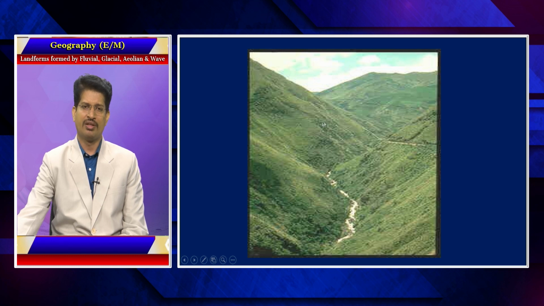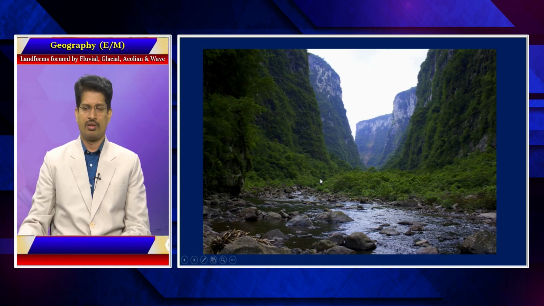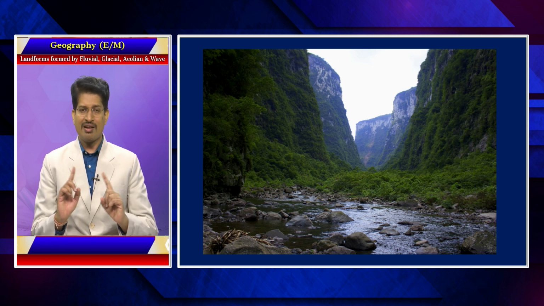This is a valley which is formed in the higher elevated region, in the form of a V-shape. But when the slope gradient decreases, see the picture being shown to you, when lateral erosion dominates, the sides of the river valley are being cut, subjected to weathering and erosion, and the V-shaped valley will be converted into a U-shaped valley.